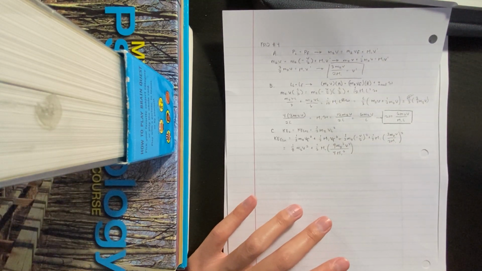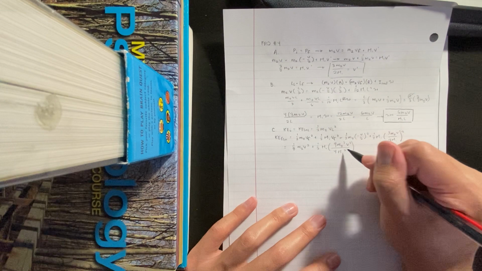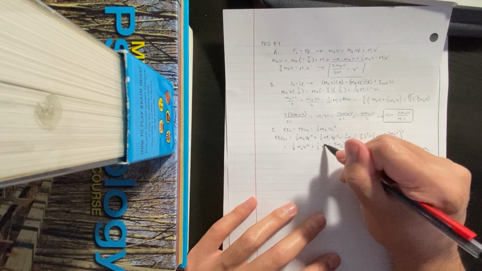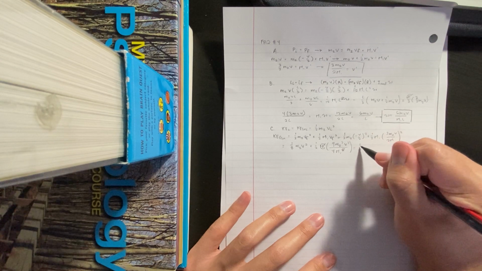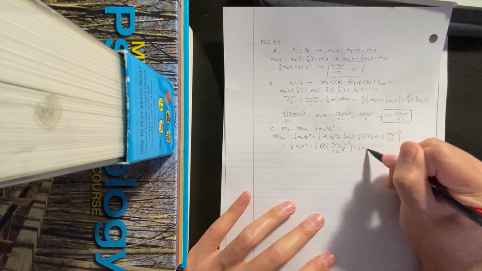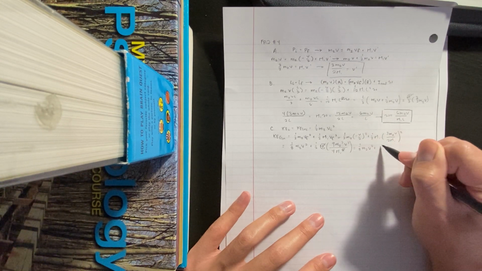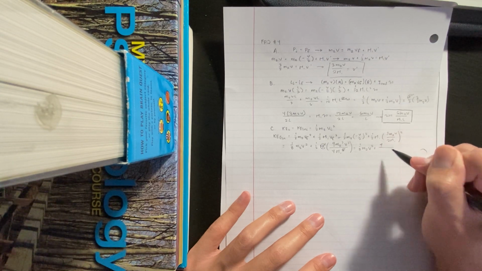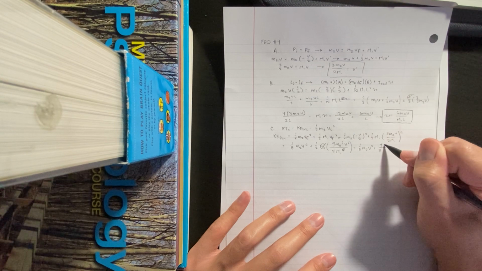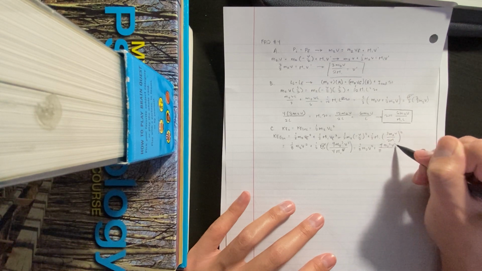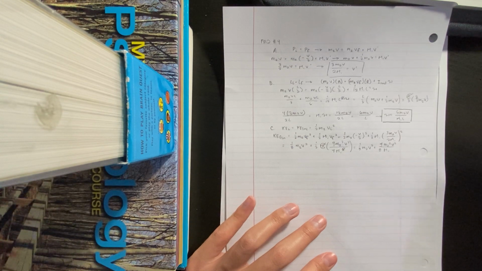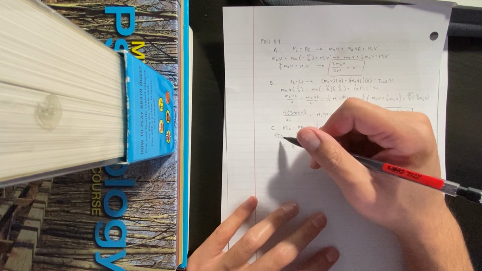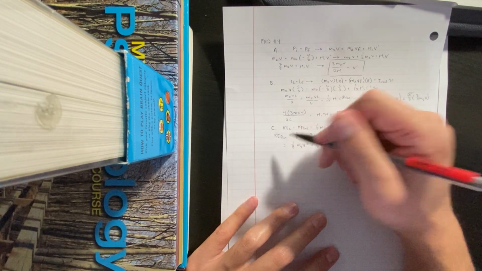Next, we're just going to cancel out the m1, leaving us with a singular m1 on the bottom. So that's going to give us 1/8 m2 v squared plus 9 over 8 m2 squared v squared over m1. And that's our KE final with respect to linear.